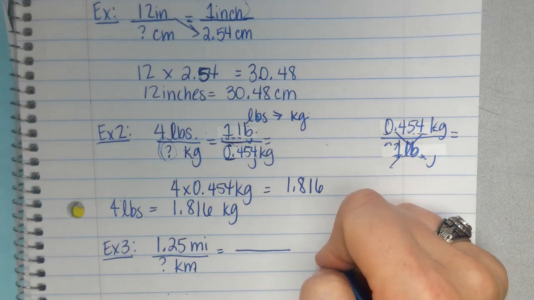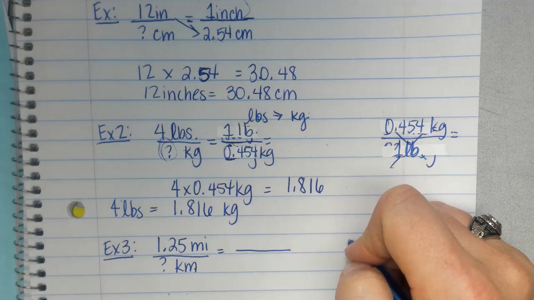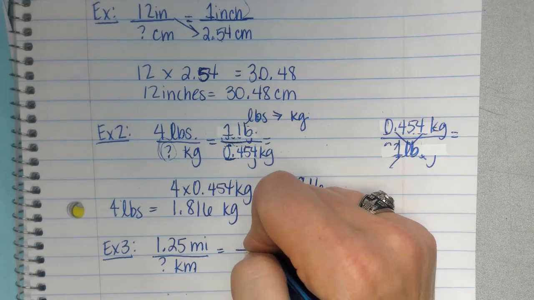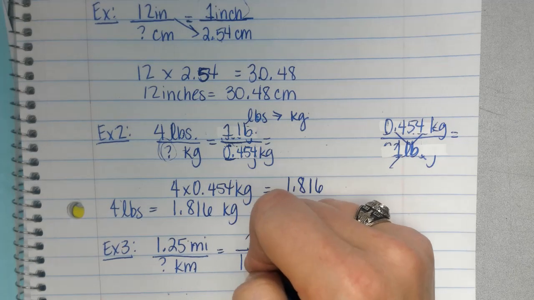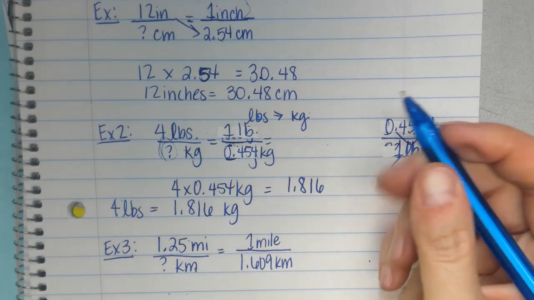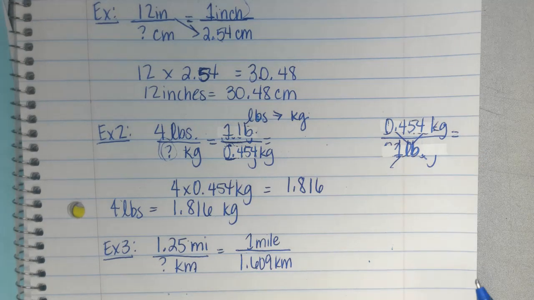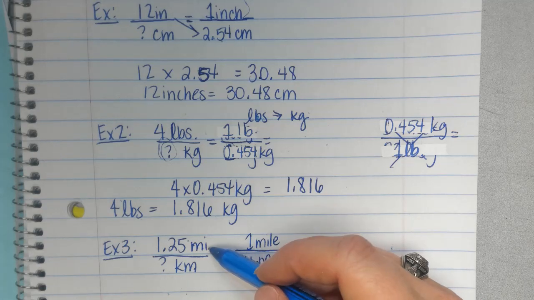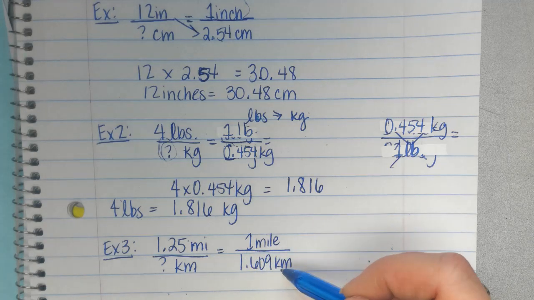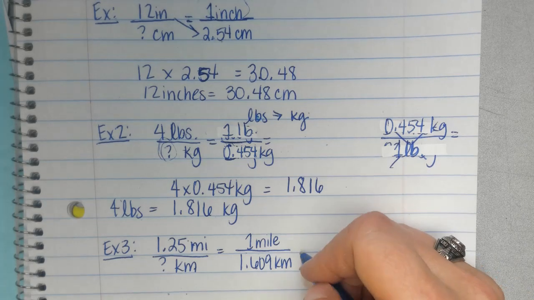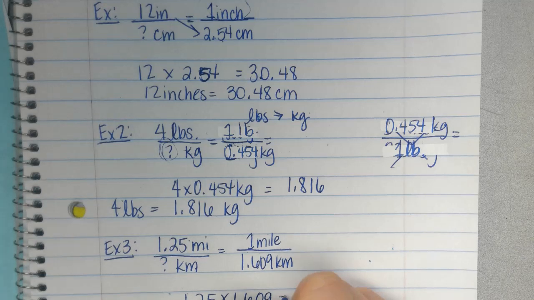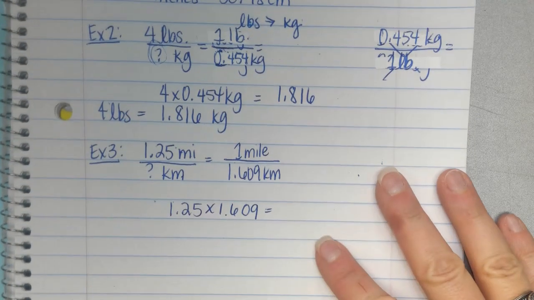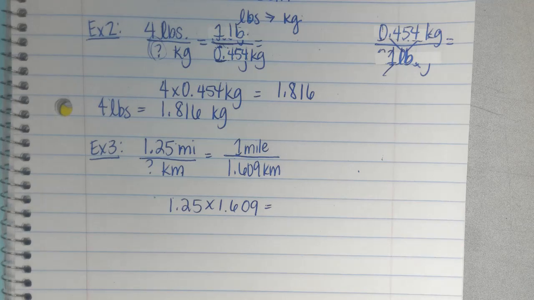So we need to research how many kilometers are in a mile. And if you were to research that, you would find out that 1 mile, remember you need to put that on the top because that's where you have it over here, 1 mile equals 1.609 kilometers. Okay? So now we're doing 1 mile, 1.25 miles times 1.609 kilometers. We're going to cross multiply and then divide by 1. So pause, do your math. 1.25 times 1.609.